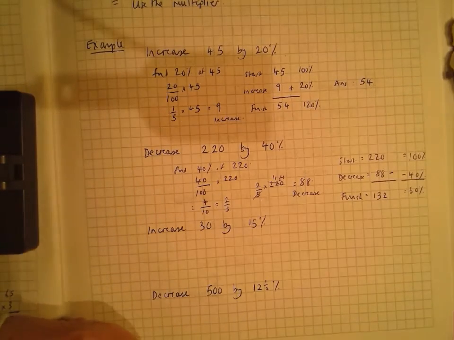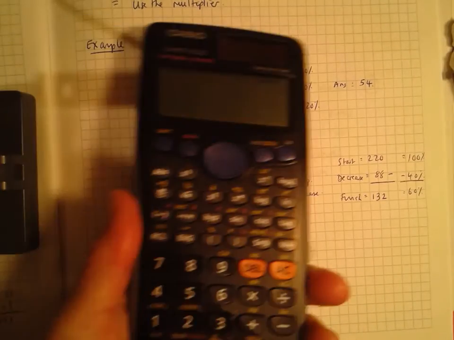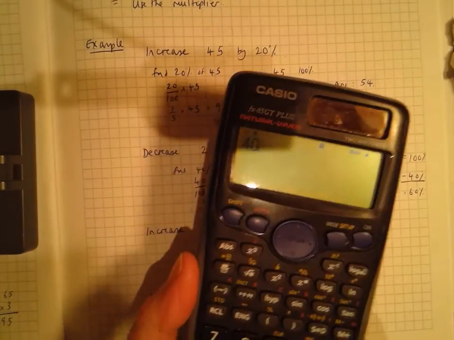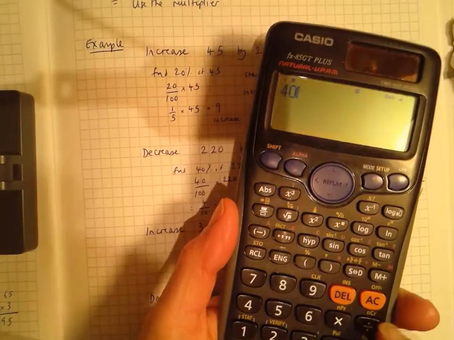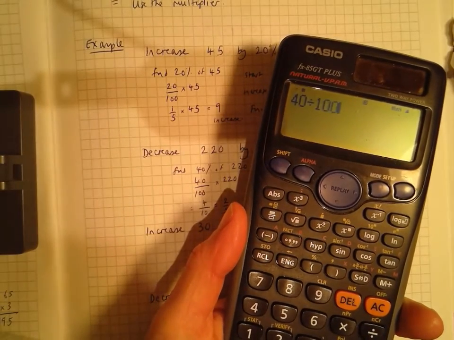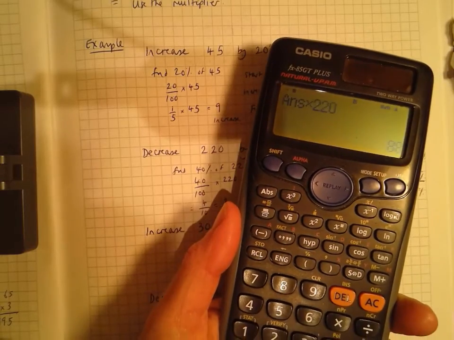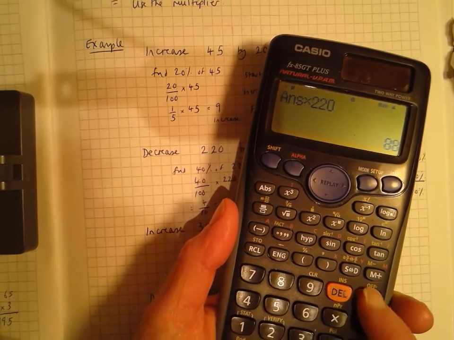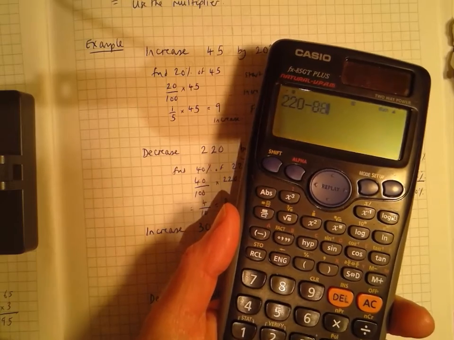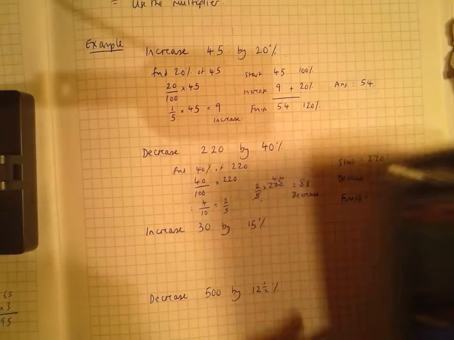And again, if I was to do that on the calculator, I can do 40 divided by 100, that's 40%, and then multiply by 220, which is 88, and then I've got 220 minus 88 is equal to 132. Okay.